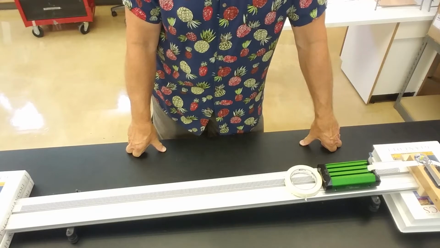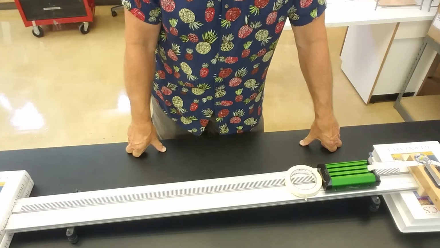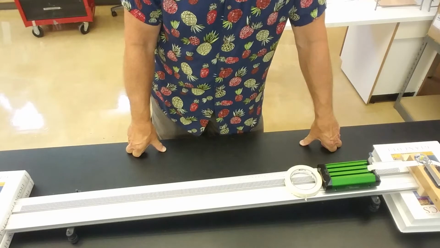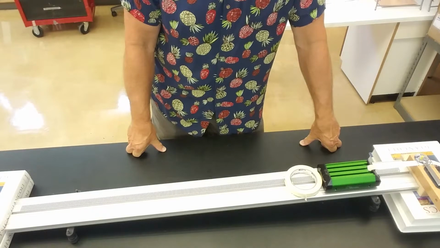We don't particularly care about the angle. We're just going to determine the acceleration. What we're going to measure is the position of the cart and the time of the cart. So those are what we're measuring, position and time.